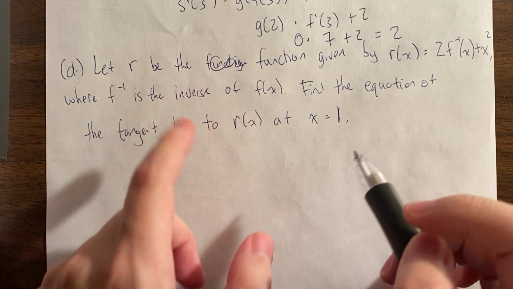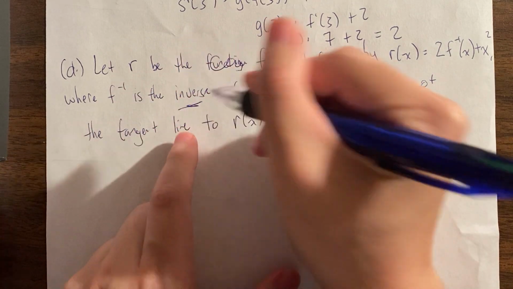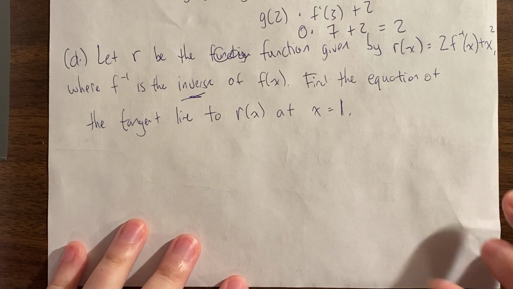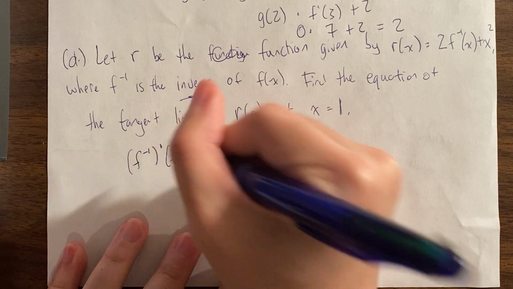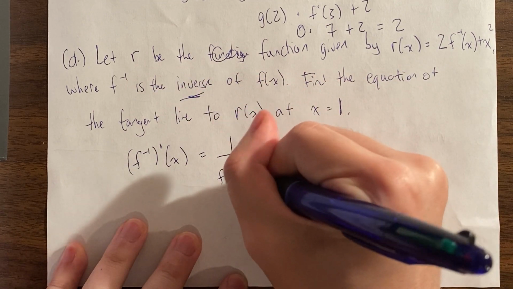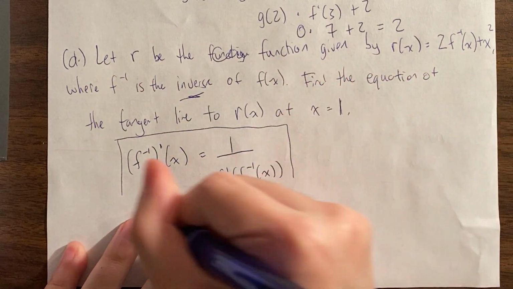So this last question is the inverse function question. So this is the formula that involves the derivative of an inverse. It's one of the most missed questions on the multiple choice, not because it's hard, but because people just don't know this formula. It does come from the chain rule and the definition of inverses. But basically, f inverse prime of x is equal to 1 over f prime of f inverse of x. So this is the formula for inverses.